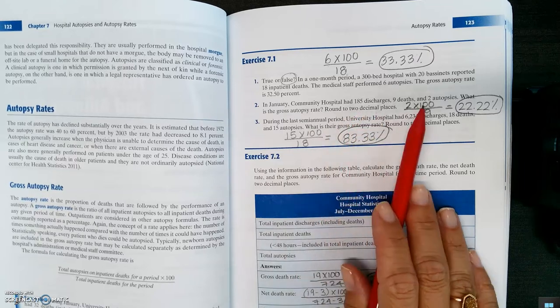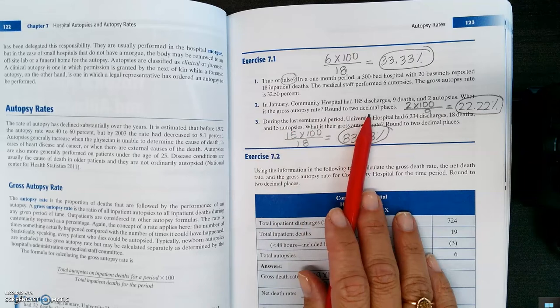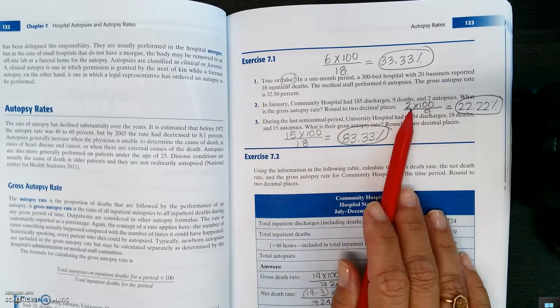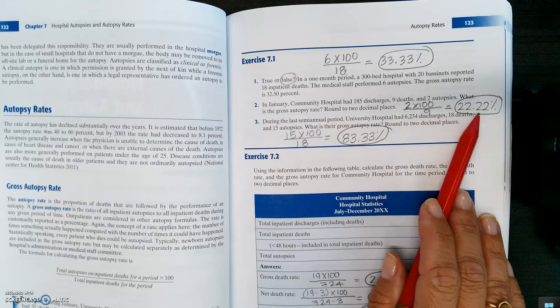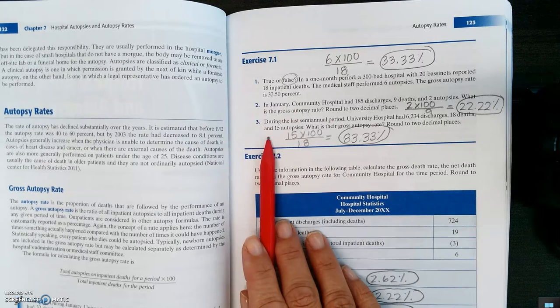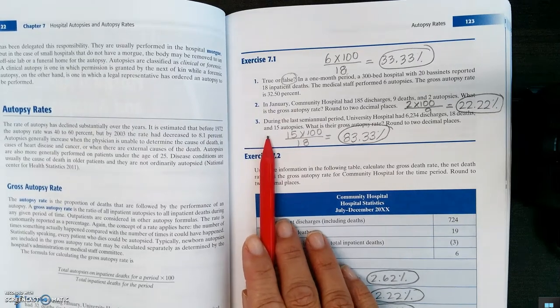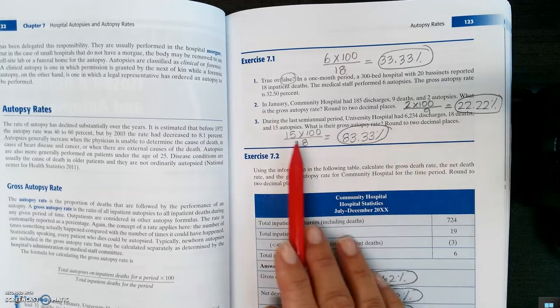Number 2, in January, Community Hospital had 185 discharges, 9 deaths, and 2 autopsies. What is the gross rate? Round to 2 decimal places. So we're going to pull out the 2 autopsies, the 9 deaths, do the calculation for 22.22%.